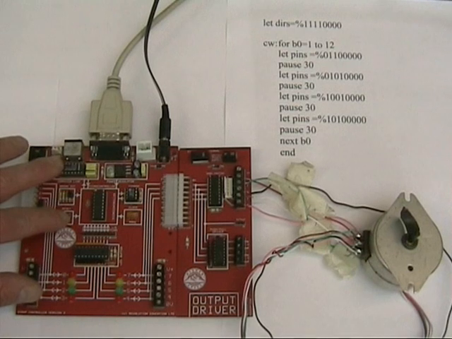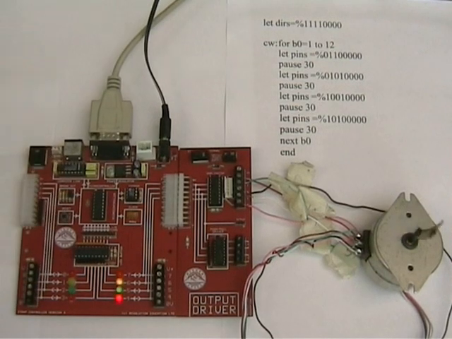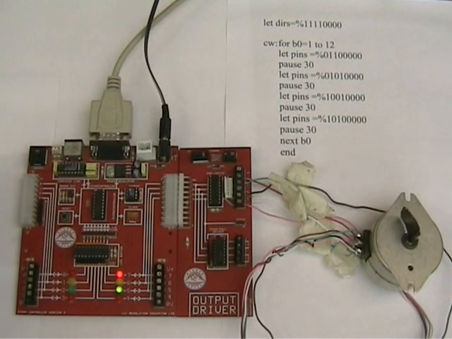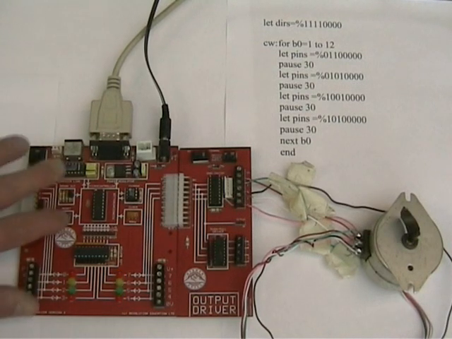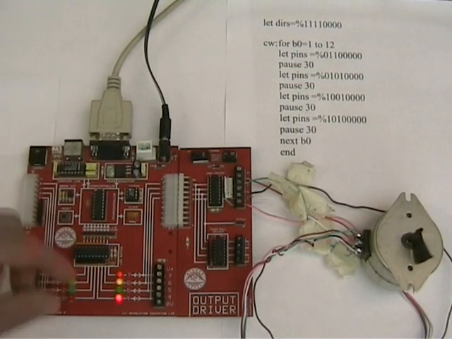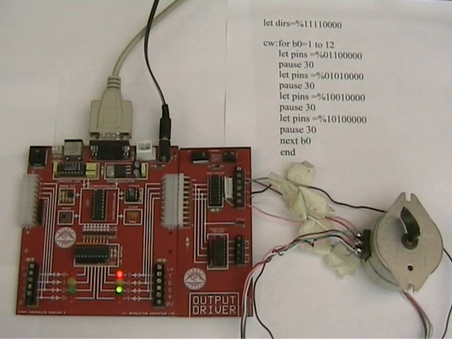I'll change the pause to 30 milliseconds. Now when we run the program, the stepper motor moves and completes the 1 revolution much faster. For this particular stepper motor, this is about the top speed. Before, we could see the pattern of lights changing. We can still see it changing, but we can't follow the pattern anymore. It's moving that fast.